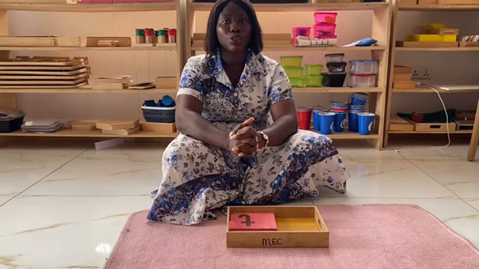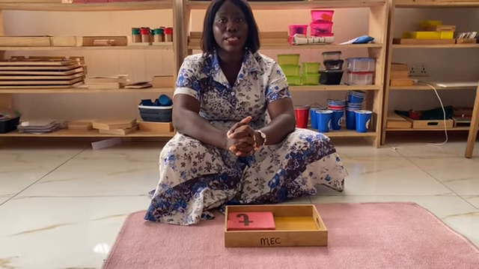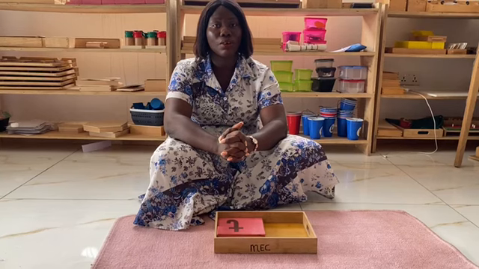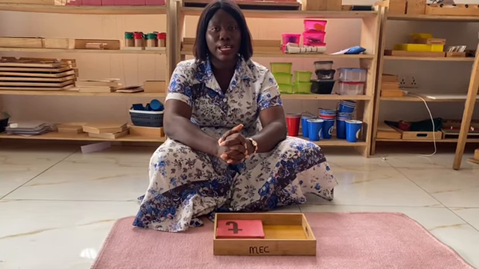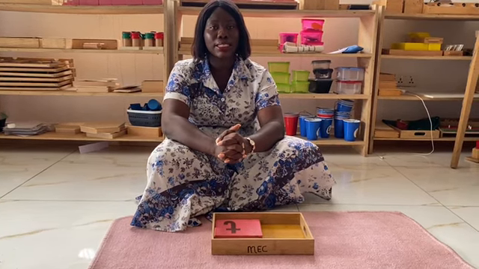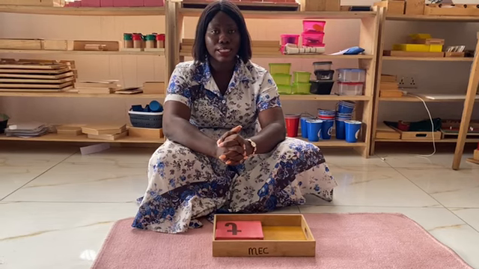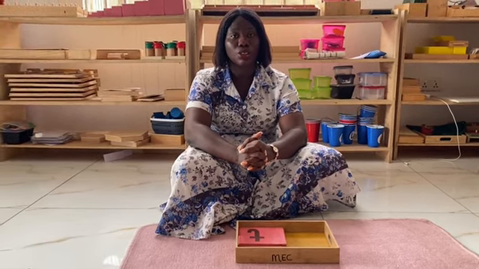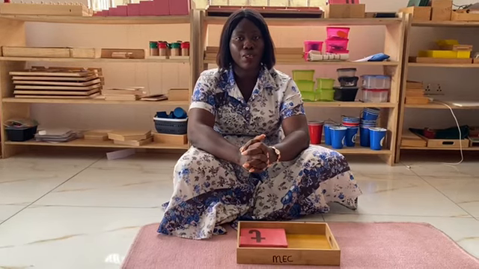At this age, children will be already 3 years. And at 3 years, they learn how to write the symbols of the letters alongside learning the sounds of these letters. Now let's see how we use the 3-period lesson to teach the children the symbols of the letters.